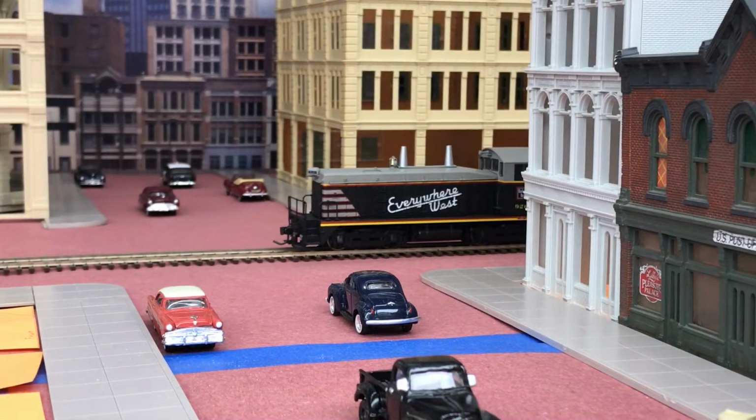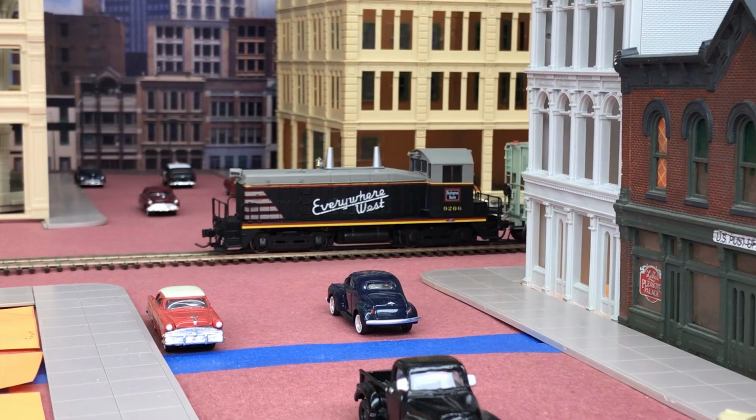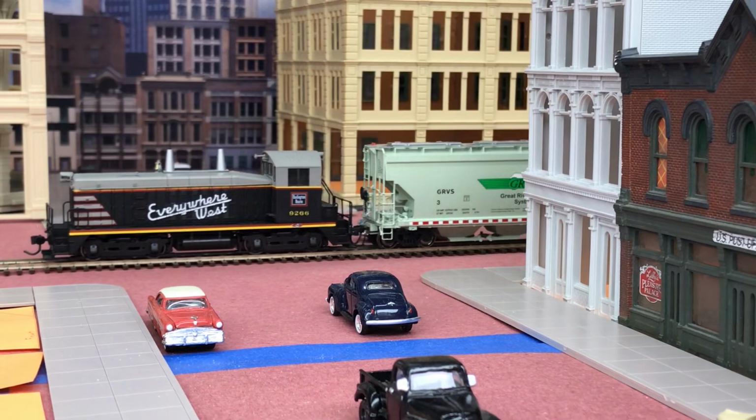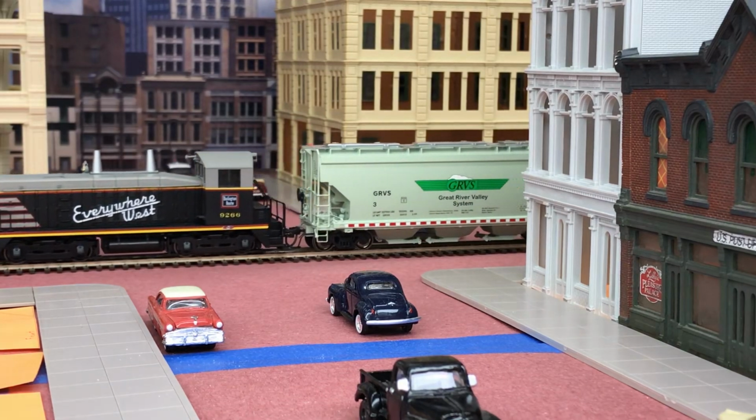Even with the buildings mocked up and partially built, throwing a little piece of track down and getting a train to go across helps present that feeling of the downtown street running.